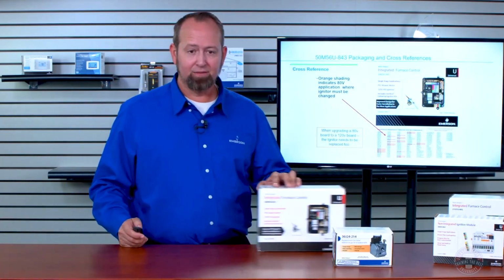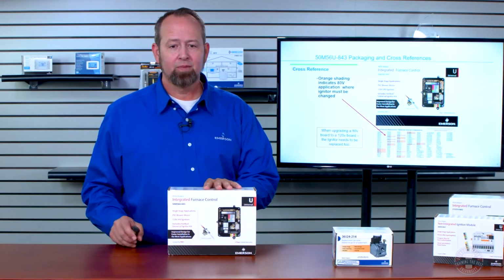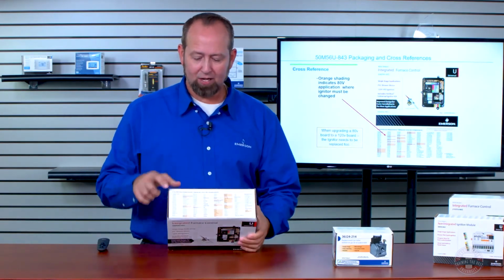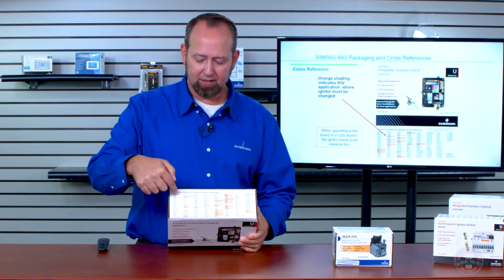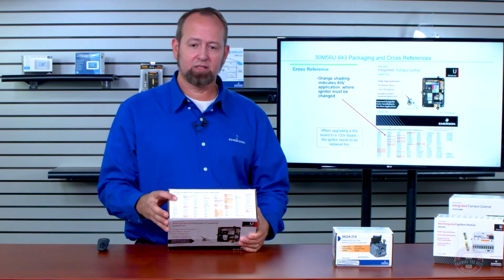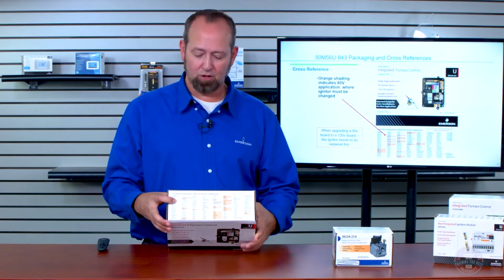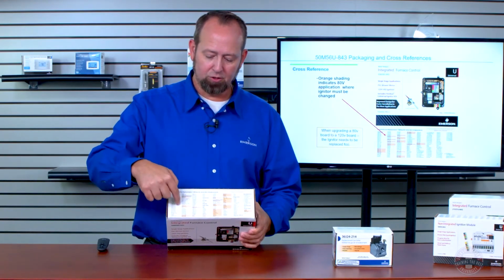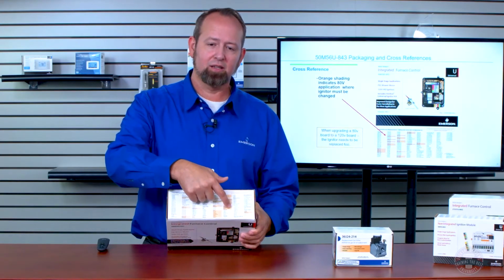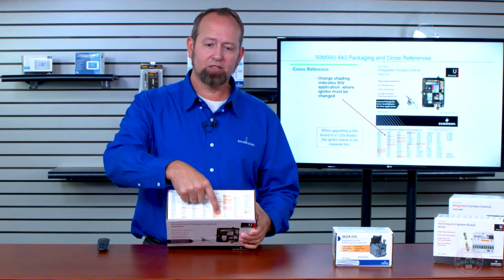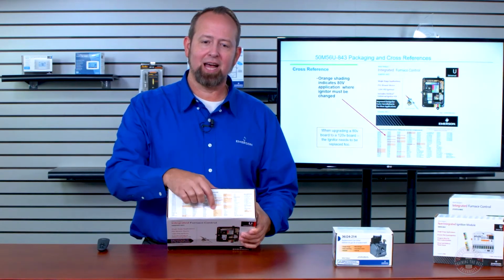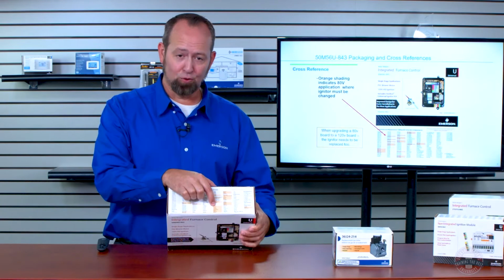Back to the 50M56U on this. This here as well, right on the side of the box, has cross references on it so that you can see on the box if your board crosses over to it. And also you'll notice that some of these have orange over the cross reference numbers, and that orange indicates that that model is an 80 volt model.